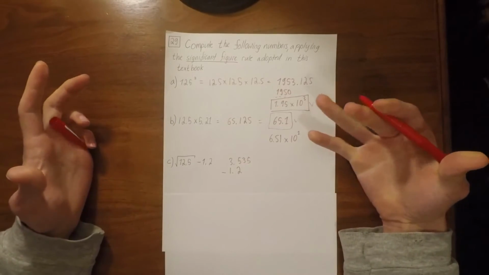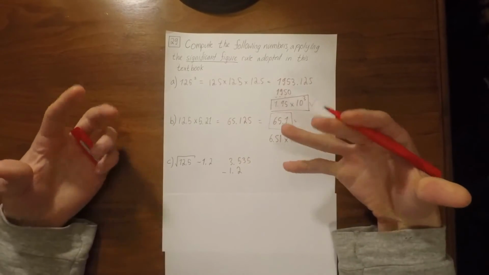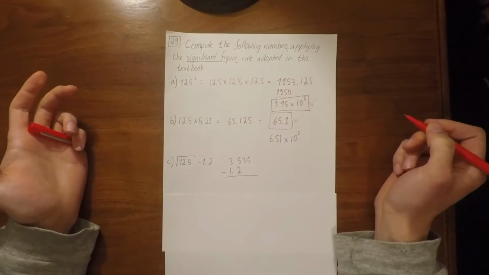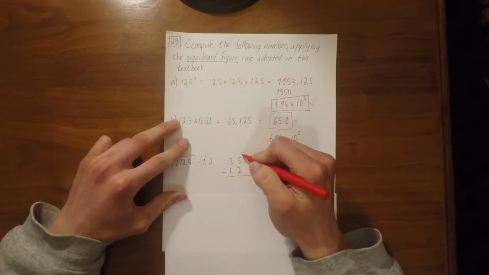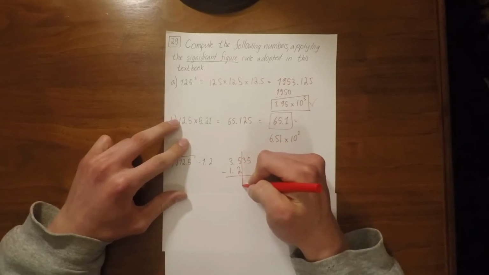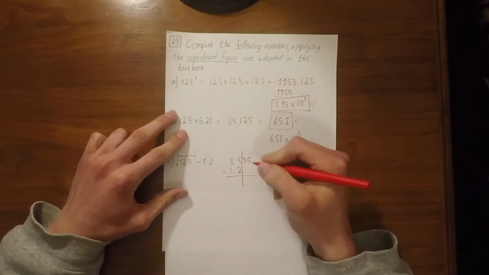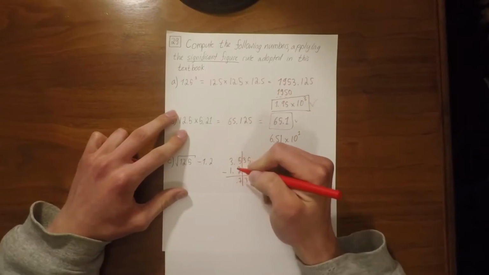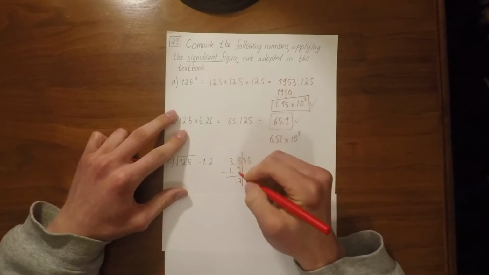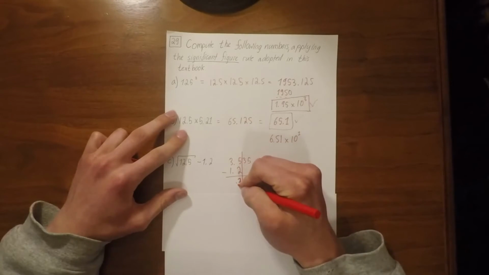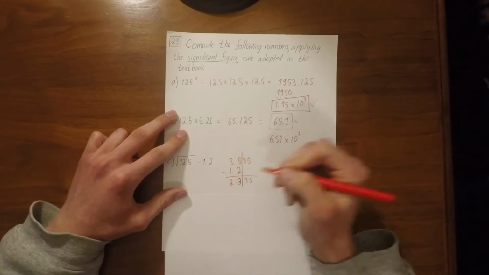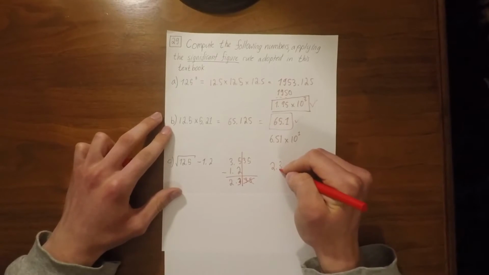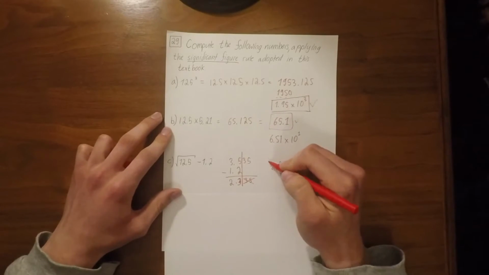So the rule with multiplication is that you always choose the smallest number of significant figures. The rule with subtraction and addition is that you just carry out your subtraction or addition, and some people draw this line and just do their addition. 5 plus 2 is 7, and 3, I'm sorry, I did addition. 5 minus 2 is 3, sorry about that. 3 minus 1 is 2, alright? And then we just forget about those bits, and our answer to the correct amount of significant figures is 2.3.